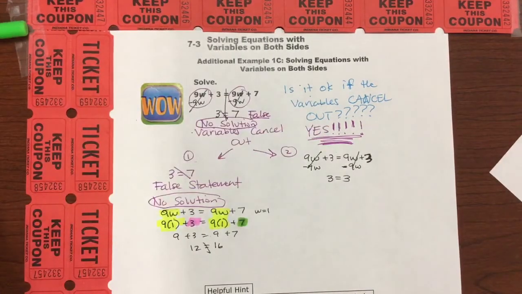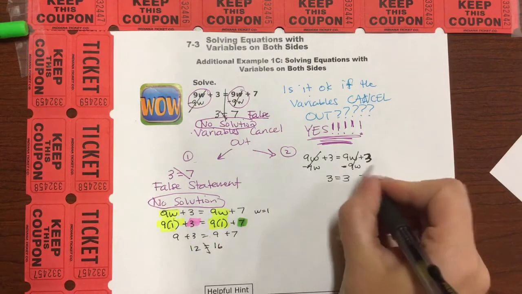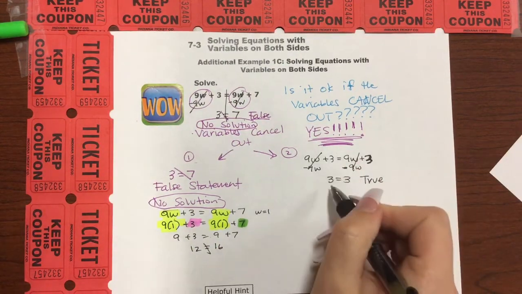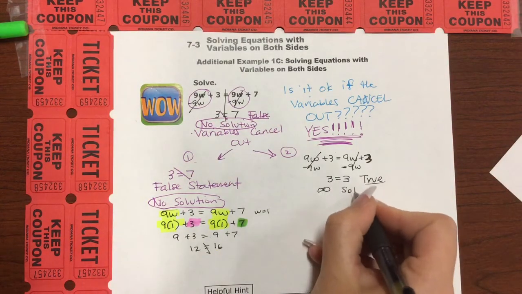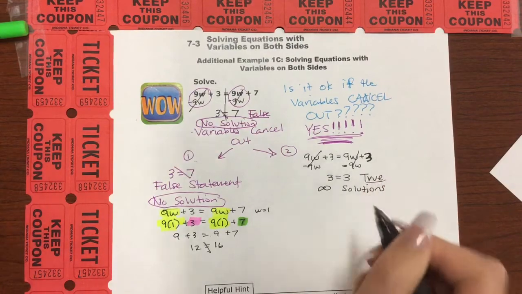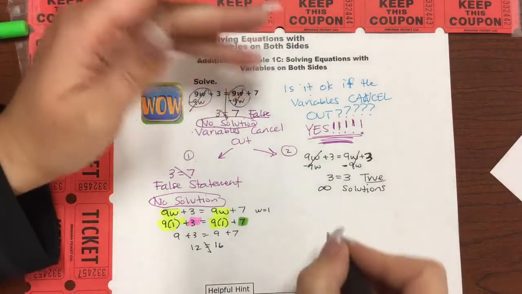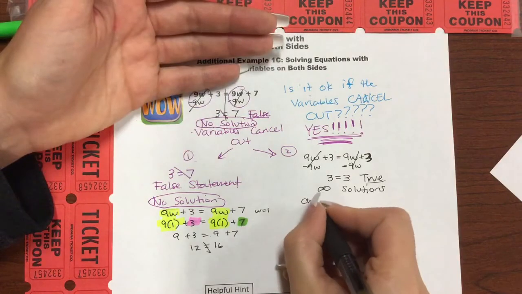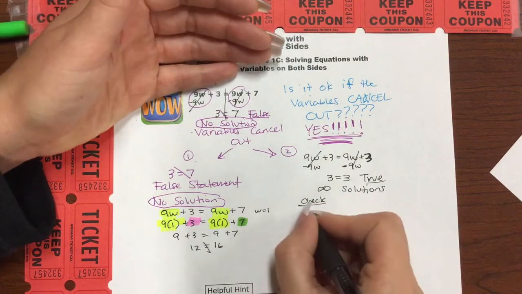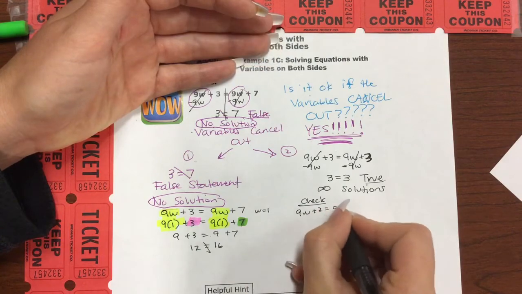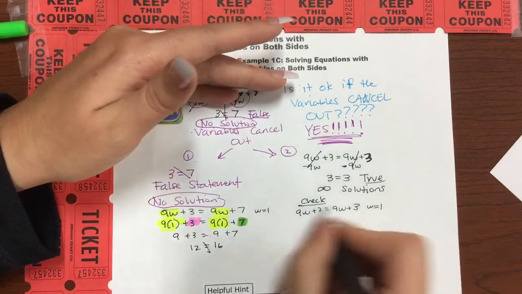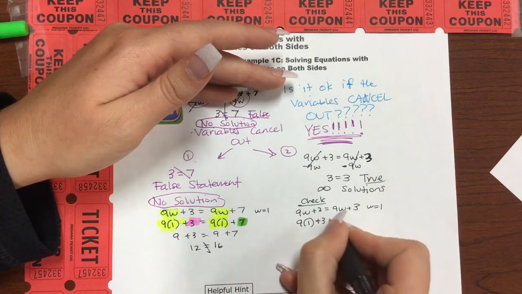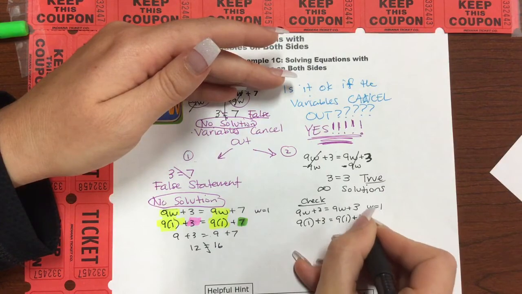Now, what is this? This is a true statement. 3 does equal 3. So what this means is that there are infinite solutions. Now, what on earth does infinite solutions mean? Well, if I was to do a check by hand, and I had 9w plus 3 equals 9w plus 3, and let's say I put in w equals 1, I get 9 times 1 plus 3 and 9 times 1 plus 3.